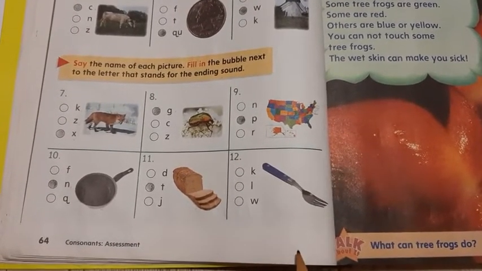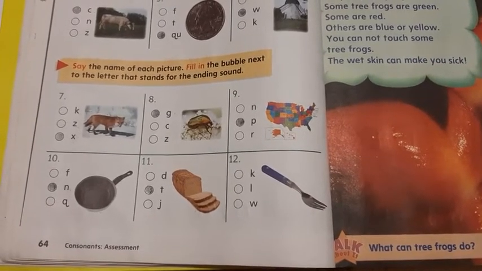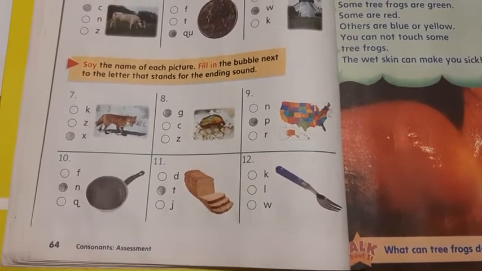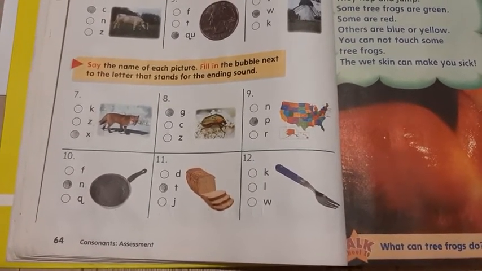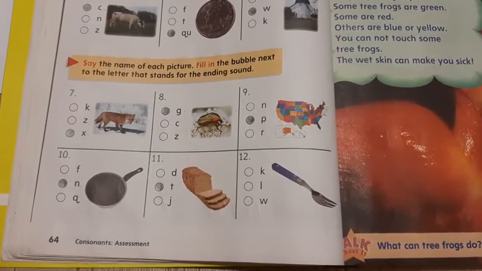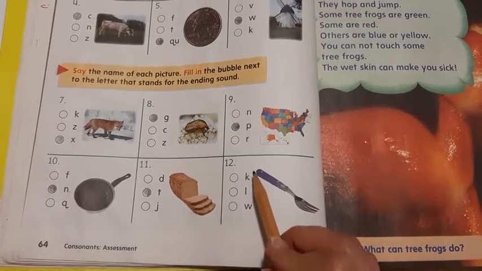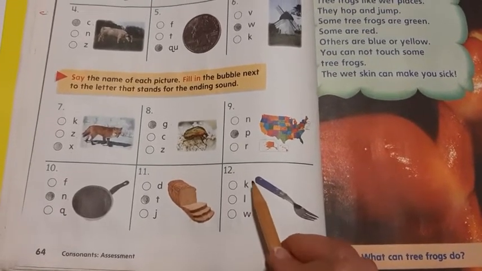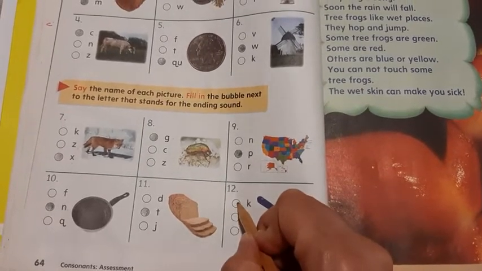This is a fork. Fork. So the ending sound is k. Now we look for the k sound. Where is it? It is this one. So we fill it in.